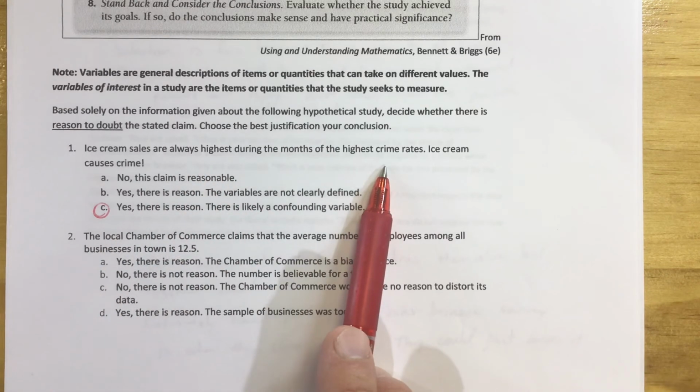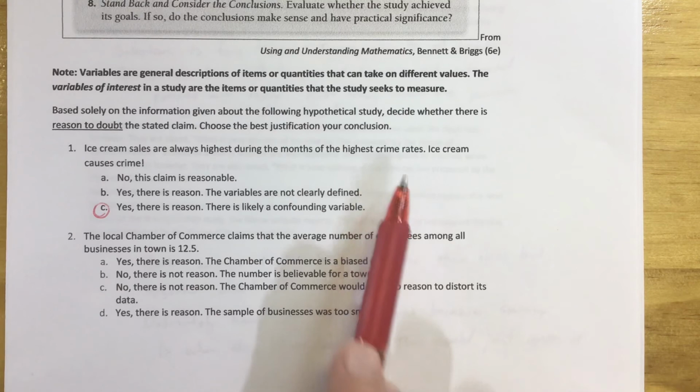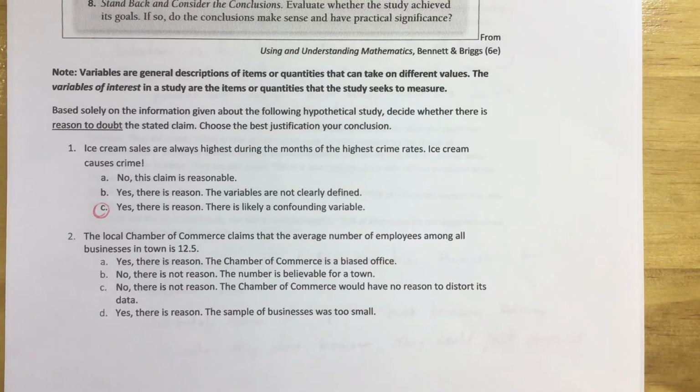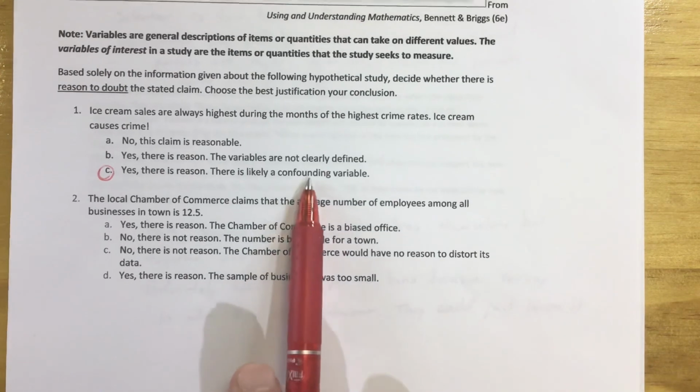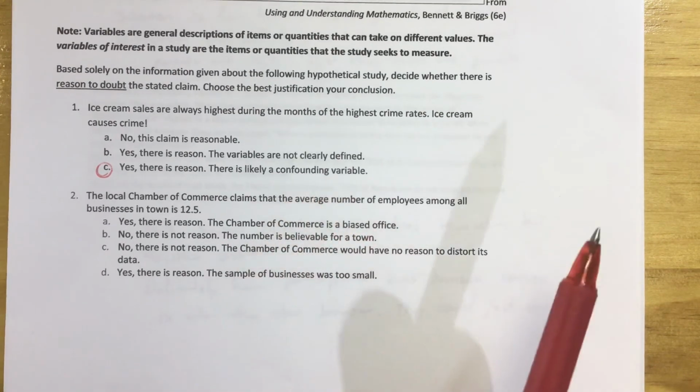Crime rates are also going to go up when the temperature is up. It's one of those weird things, but it's something about temperature. When it's hot outside, people are getting more agitated and they're more likely to do things that are irrational, like committing a crime. All right, so our confounding variable is going to be weather.